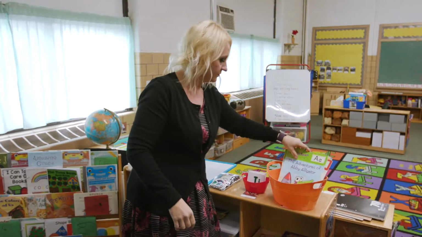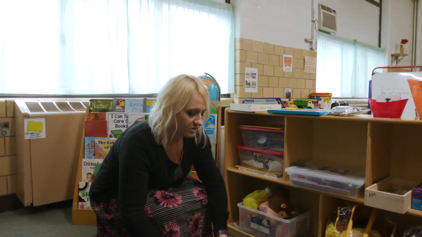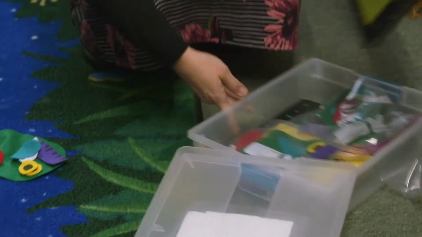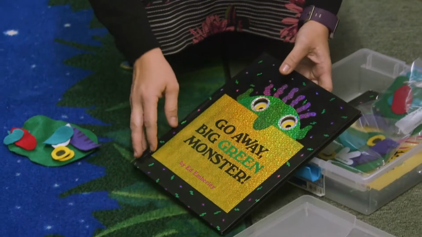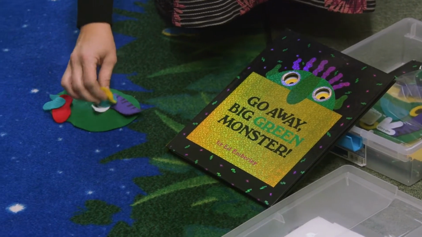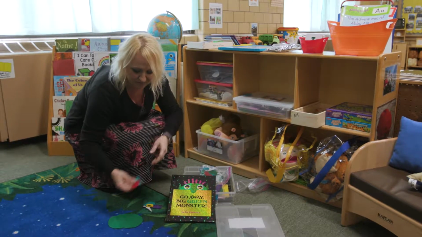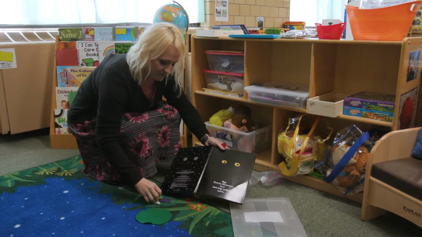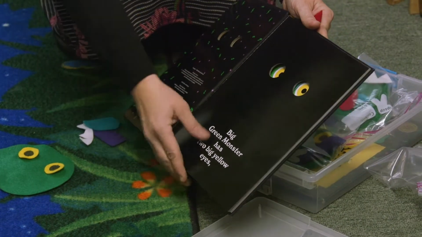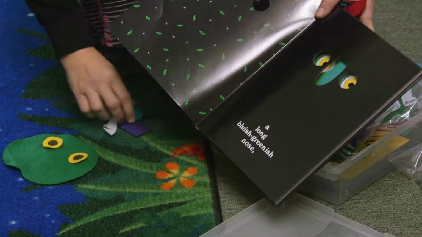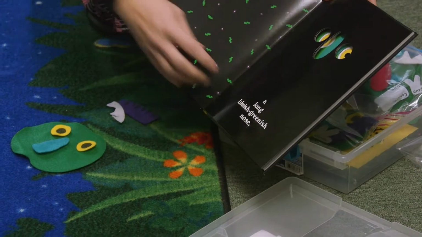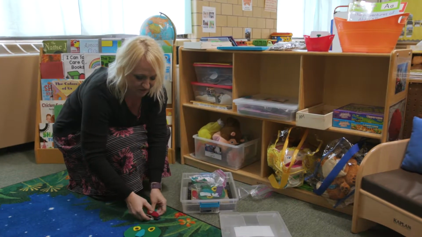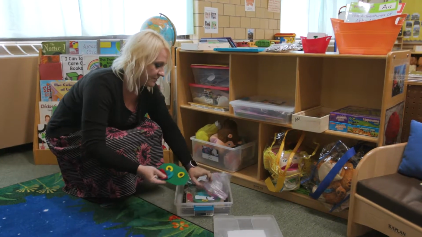So we have a lot of books that we actually have teacher-made felt pieces to go with them. We have the story Go Away Big Green Monster that the children are really interested in right now. So we have teacher-made materials for them to be able to open the book and put the pieces together with the two big yellow eyes and the bluish greenish nose, and so forth. And we have multiple sets so that multiple children can enjoy it at one time.